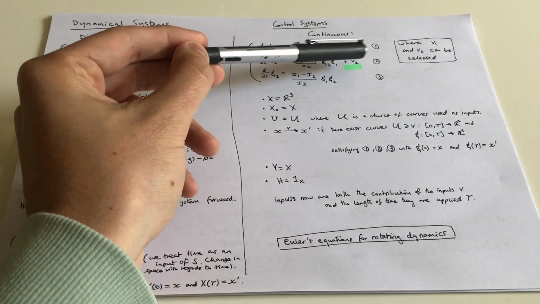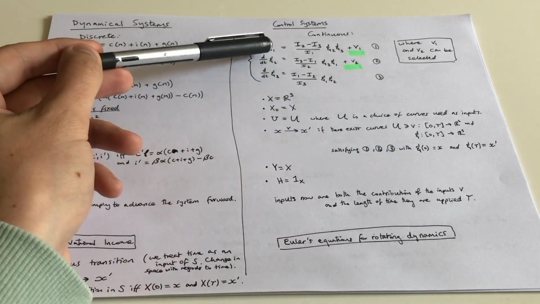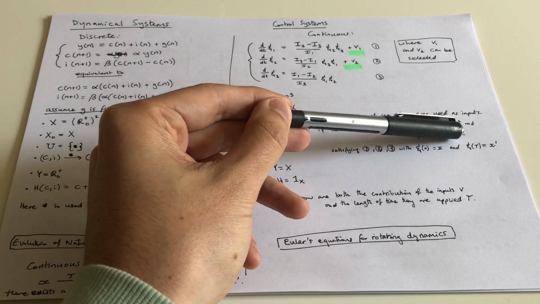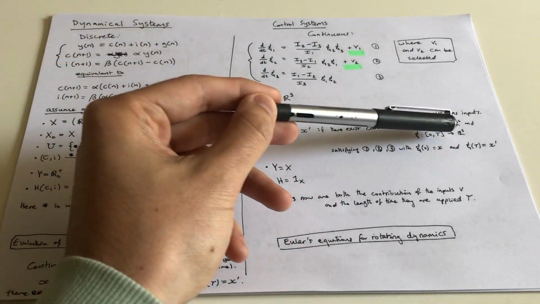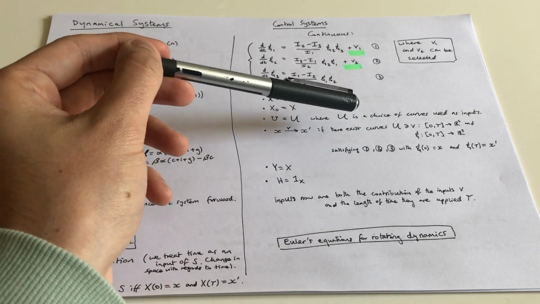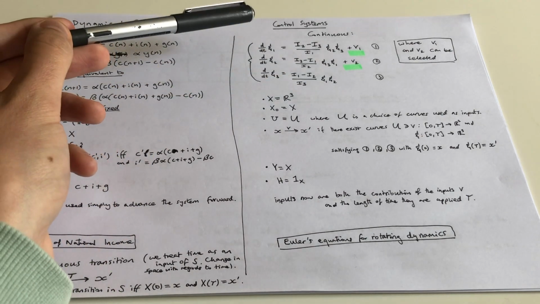So there's 2 here, so R squared. And also if the state space transitioning from 0 to tau gives us some state in R3. And also this transition here, all 3 of these equations must be satisfied.